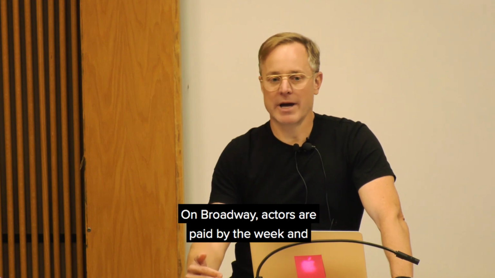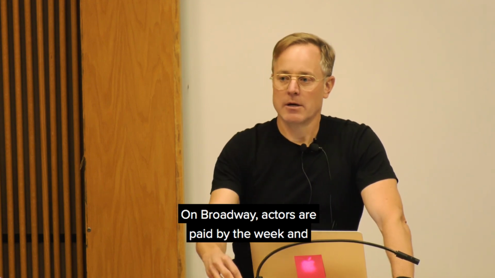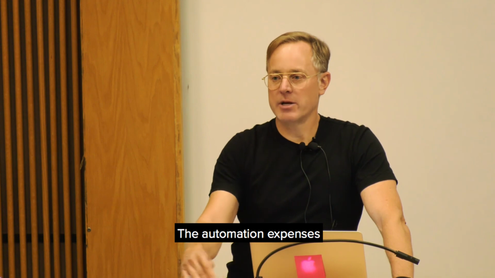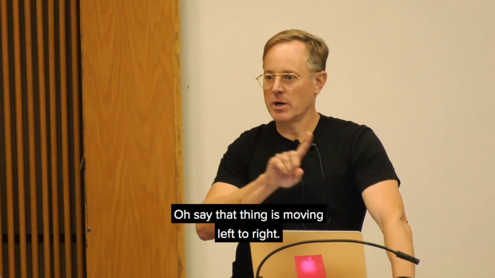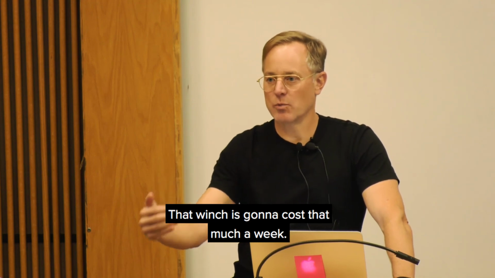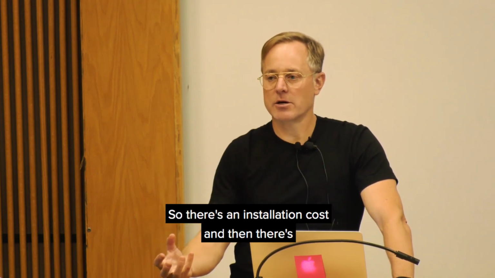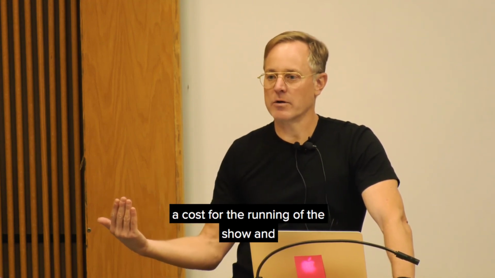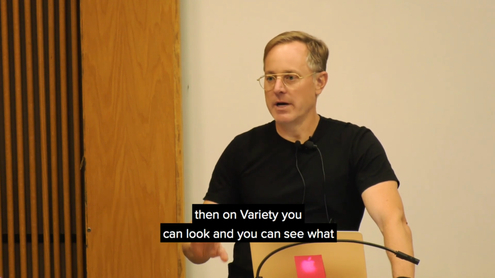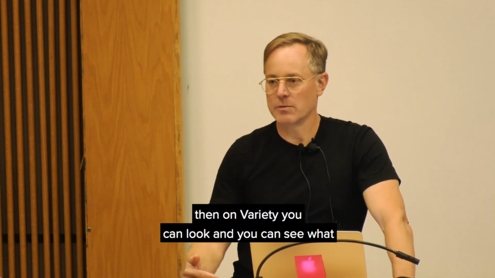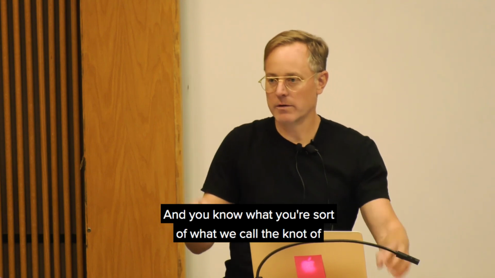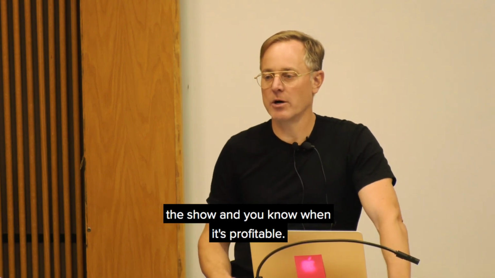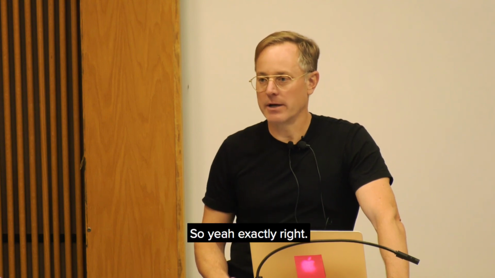Because on Broadway, actors are paid by the week, and the crew is paid by the week. The automation expenses, they're all budgeted. Say that thing is moving left to right, that winch is going to cost that much a week. So there's an installation cost, and then there's a cost for the running of the show. And then in Variety, you can see what the show's made each week, what the gross was, and you know what we call the nut of the show, and you know when it's profitable. So yeah, exactly right.